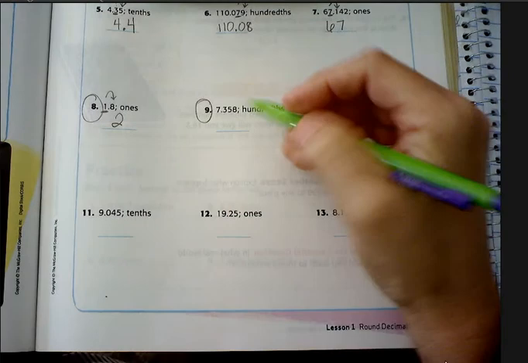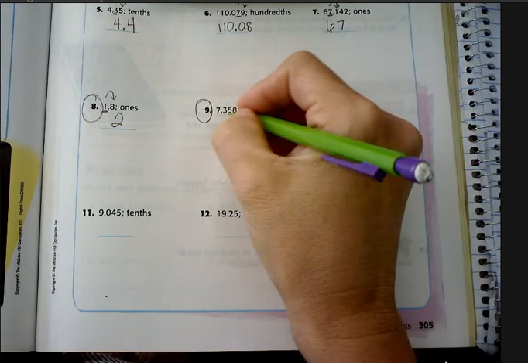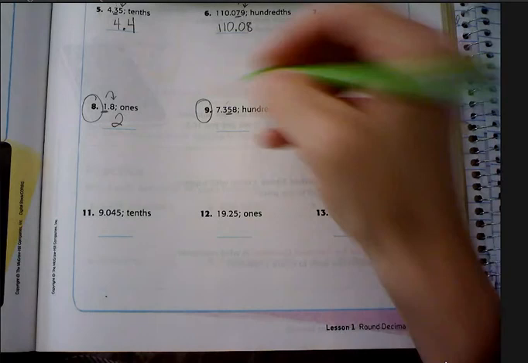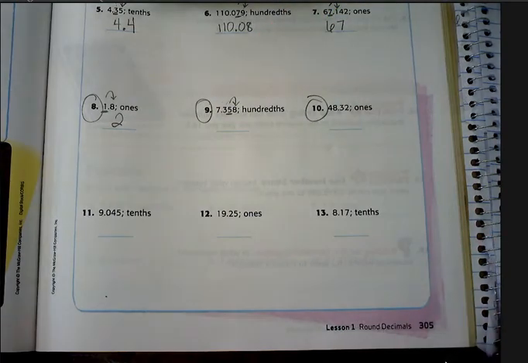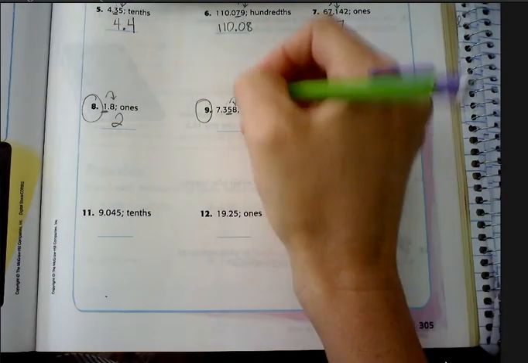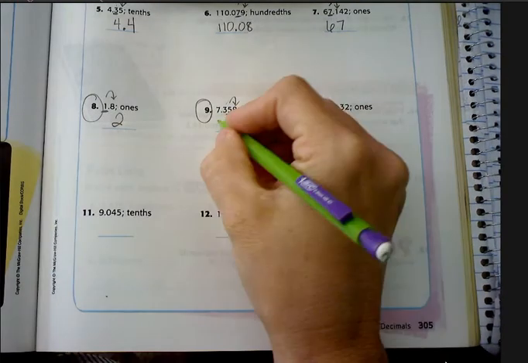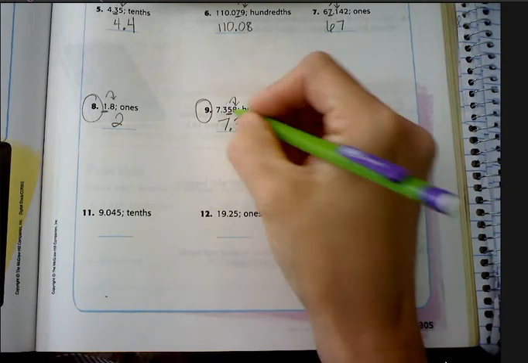Hundredths. We've got tenths, hundredths. The 5 is my target. I found my target. Look next door. 5 or higher. Yes. Go back and raise the score. So I'm going to write everything up to my target, and then I raise the score 1.